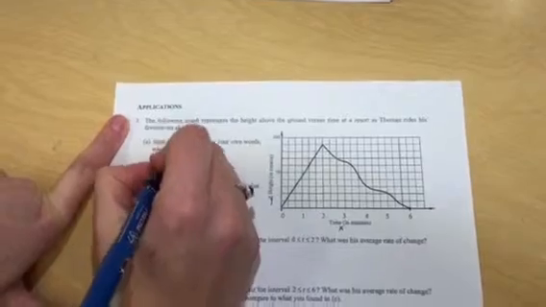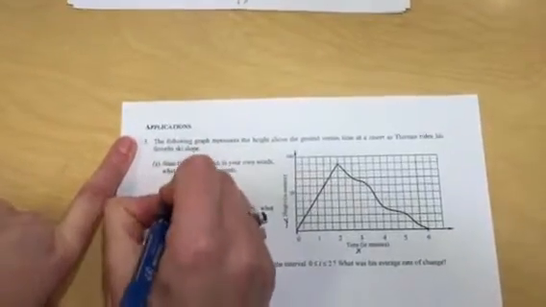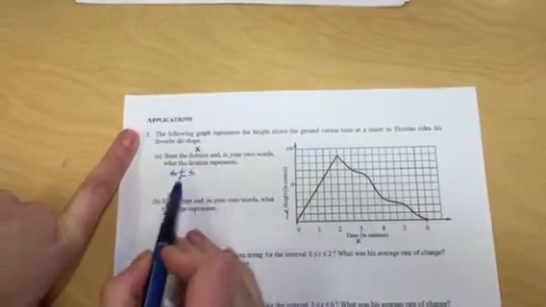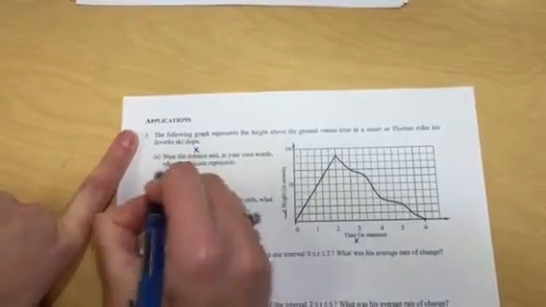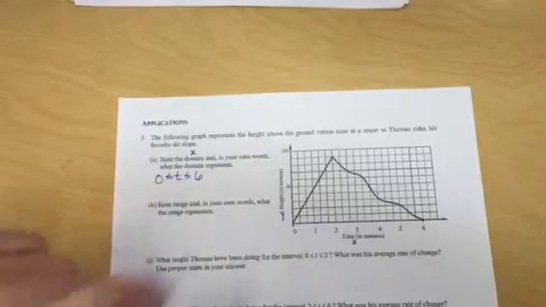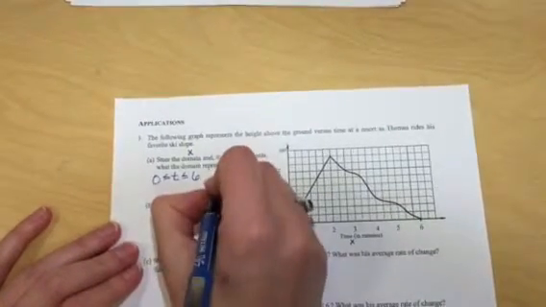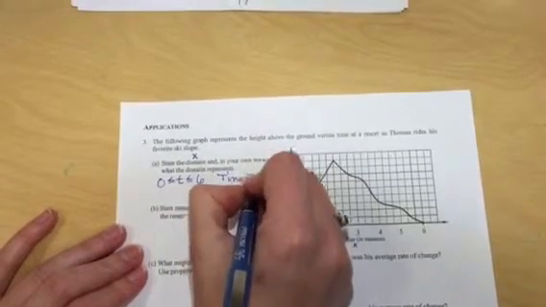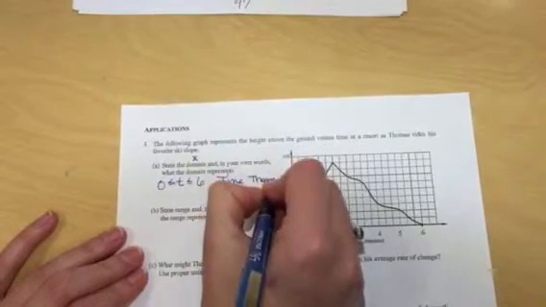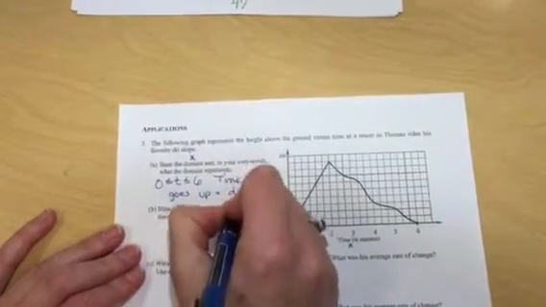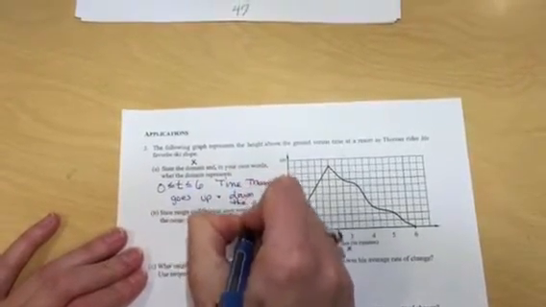So my domain, which is time, we always set it up the same way. Remember, time is in place of our x, starts at 0 and goes all the way to 6. So there's my domain, and what does that represent? That looks like it's the time Thomas, can't spell, goes up and down the mountain.